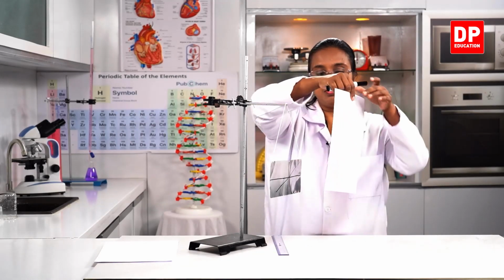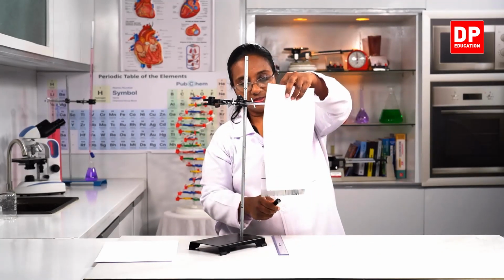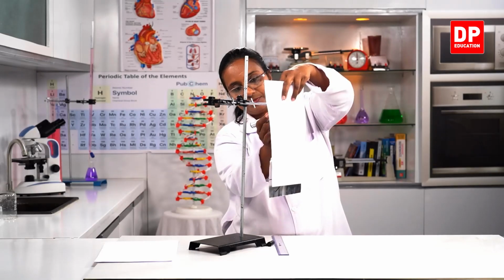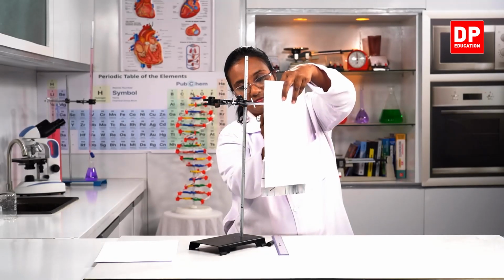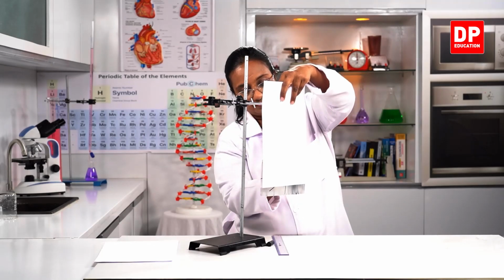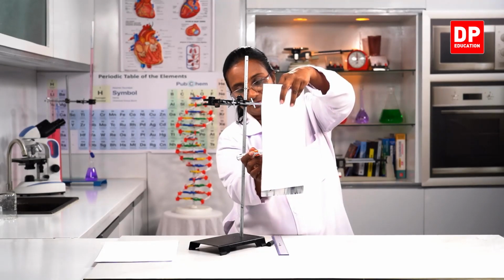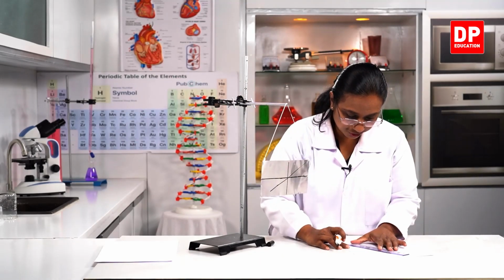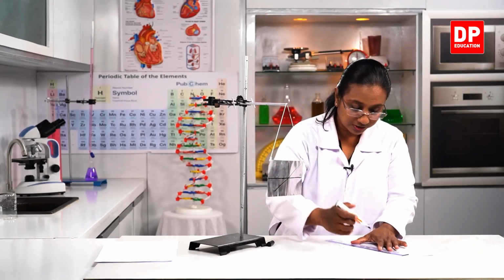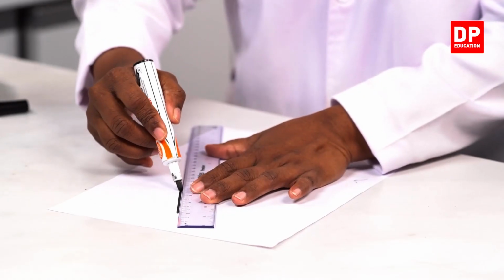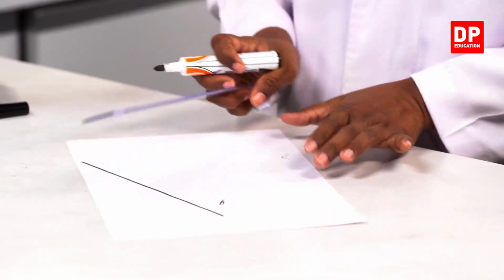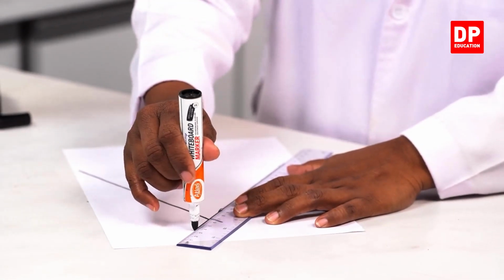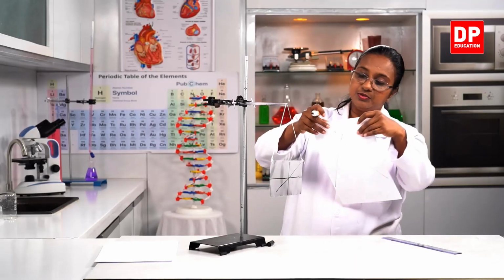So in front, mark the points from this side and here. This is how I got the points. Then I will have to draw the lines along the two strings. These are the two strings, two tensions.